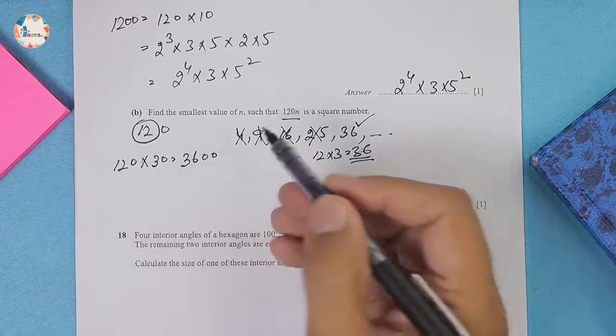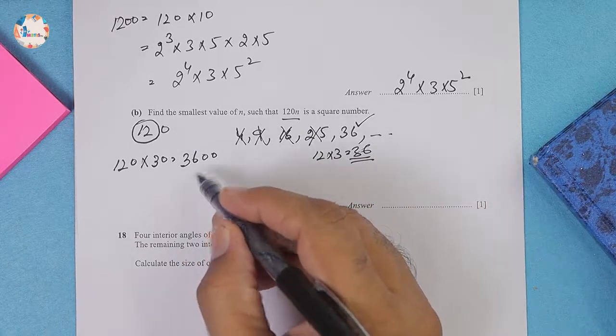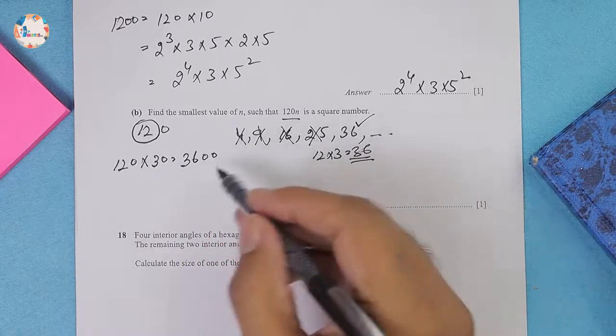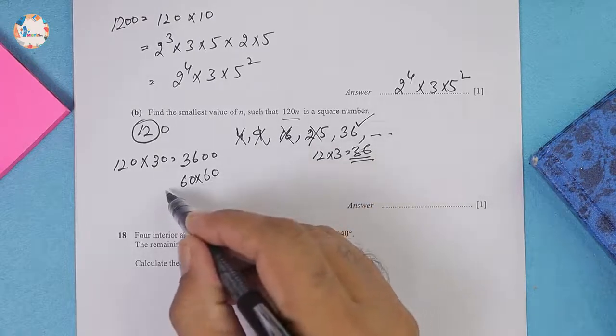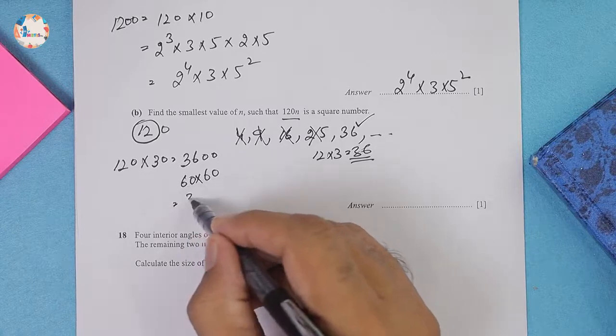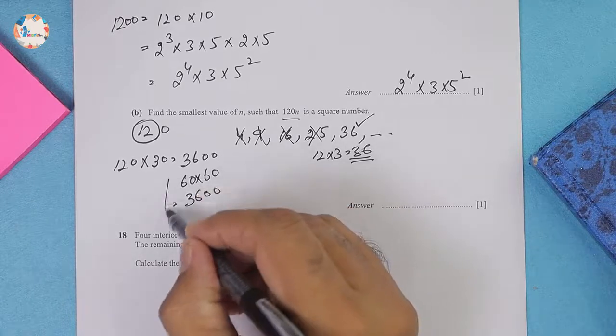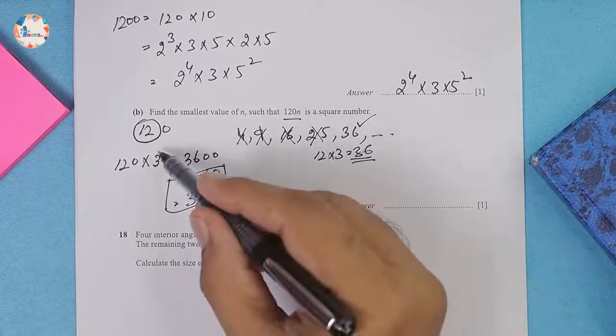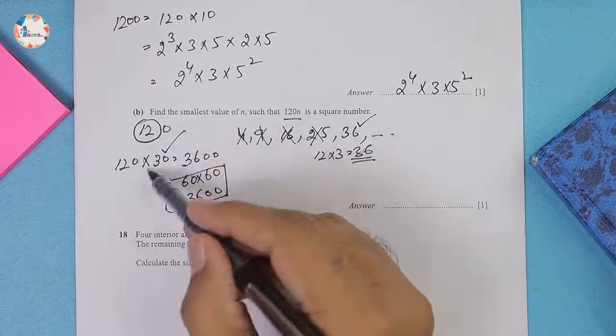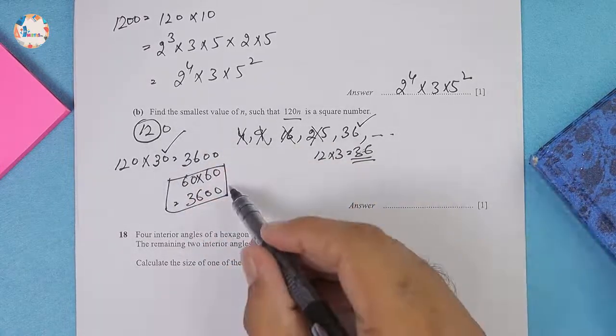This will be the square number of 60. 60 into 60 will be equal to 3600. This will be the square number. So we have to multiply 120 by 30 to get a square number.